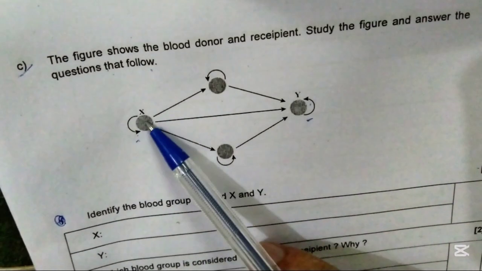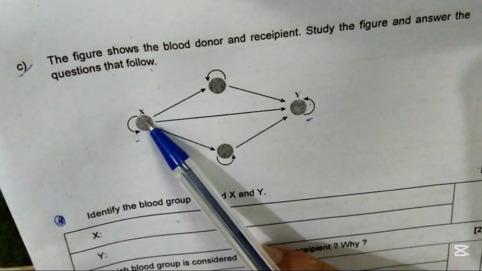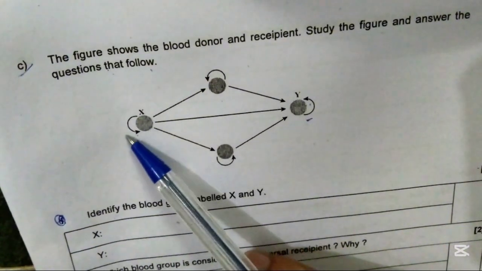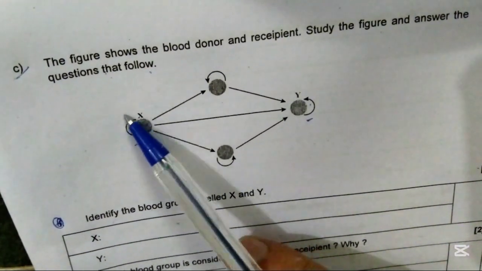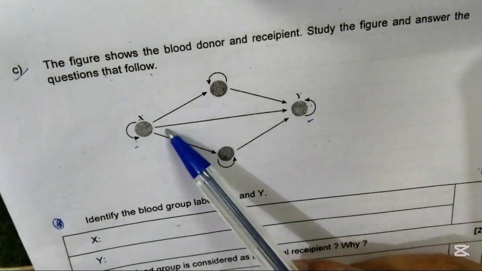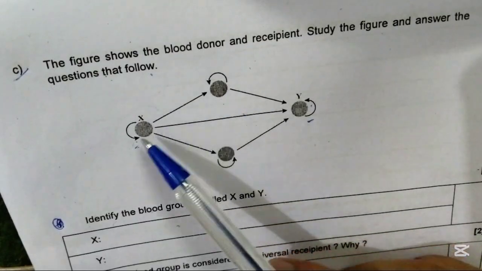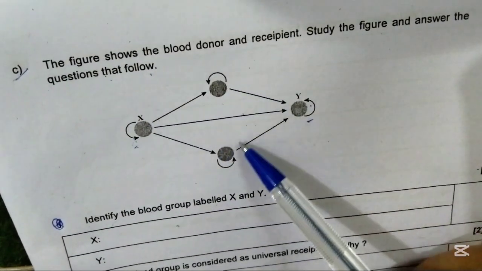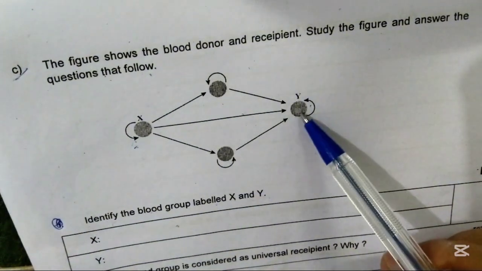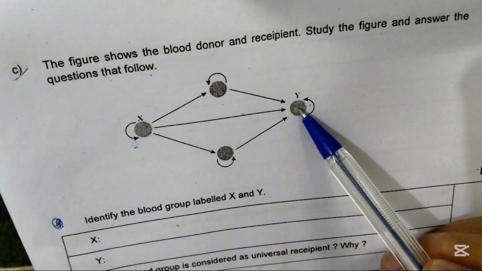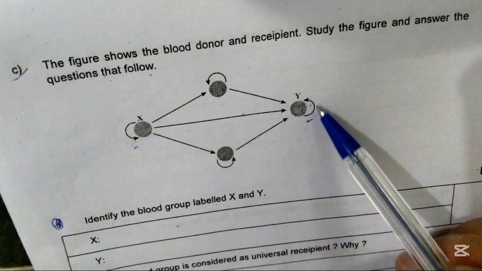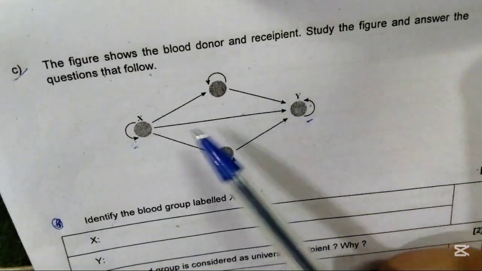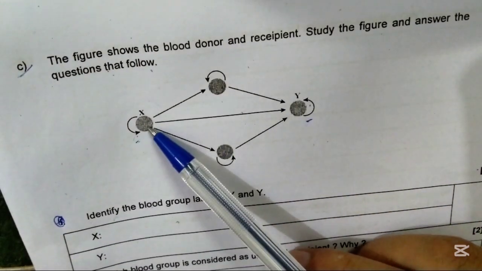So the blood group X is the universal donor because the blood group X can donate to different blood groups, any blood group. The blood group X is known as universal donor.